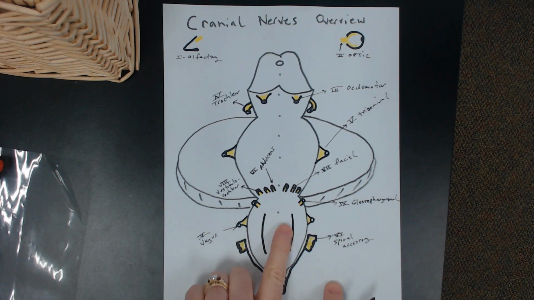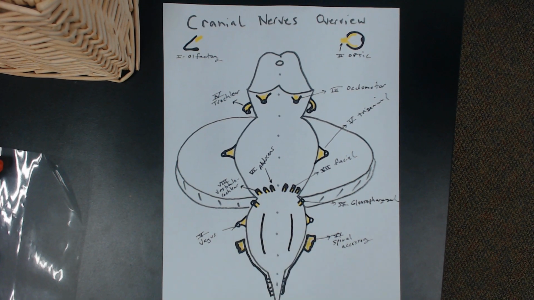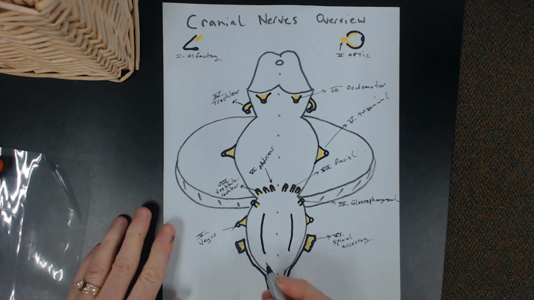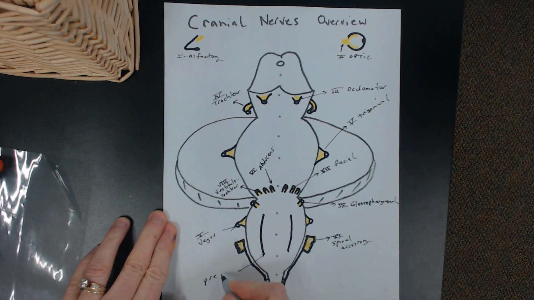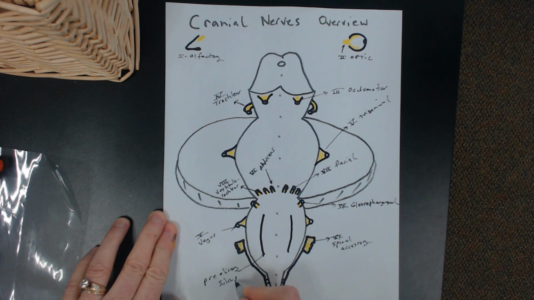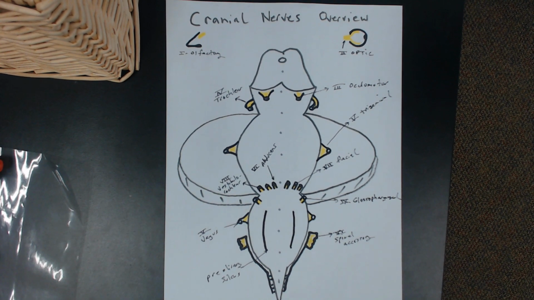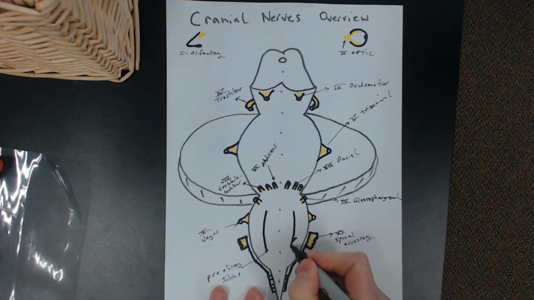The middlemost is your pyramid, the outermost is your olive, okay? That makes this little line here, it has a special name, it's called your pre-olivary sulcus. Pre-olivary sulcus, okay? And cranial nerve number 12 arises from your pre-olivary sulcus bilaterally.